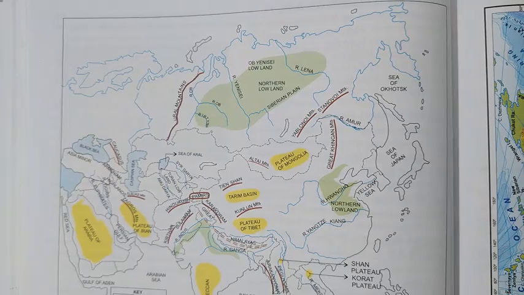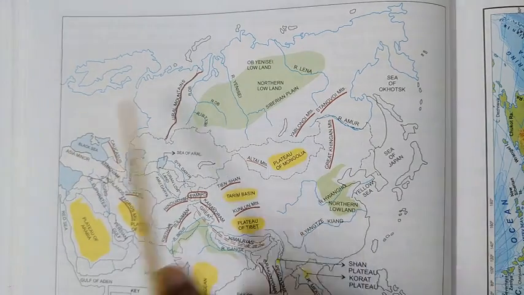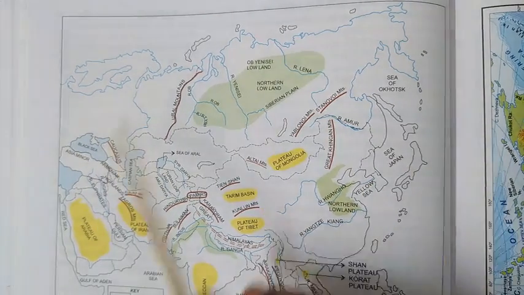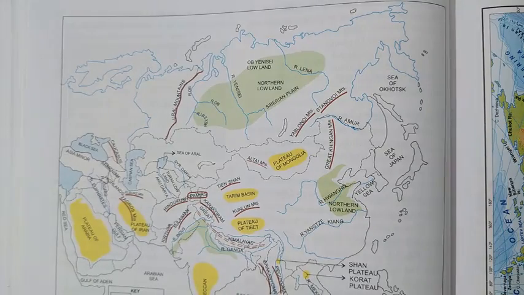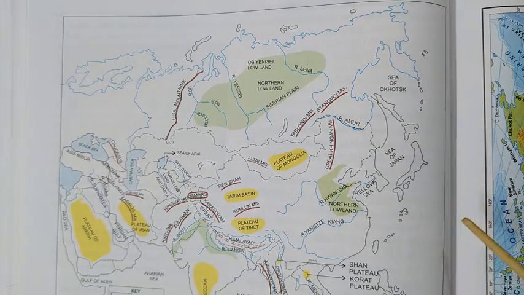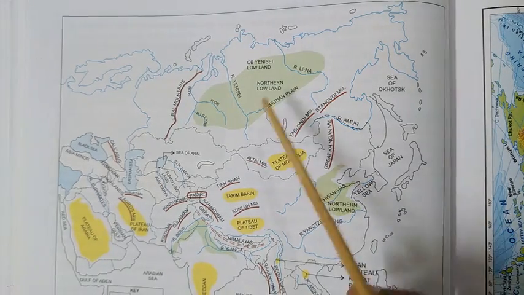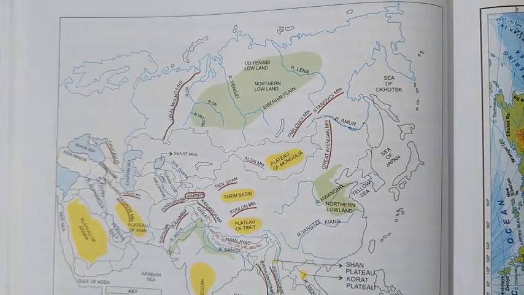Siberian forest means the taiga forest. The biggest belt of taiga forest is found in Russia, and this whole region is called Siberia. So the word Siberia refers to the whole coniferous forest region, as you can see here.